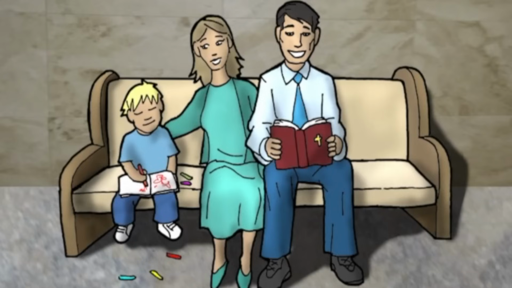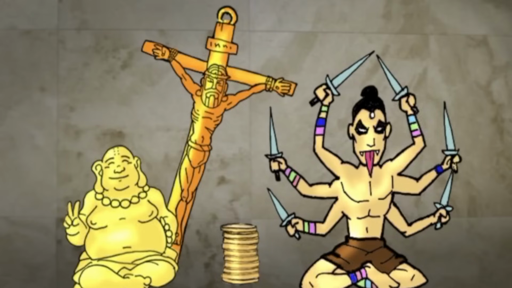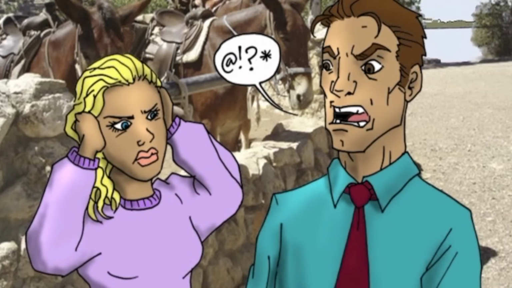The first commandment is, "I am the Lord your God. You shall have no other gods before me." We are to worship God only. The second commandment is, "You shall not make a graven image, any symbol used to represent God, or any likeness of what is in heaven, on earth, or in the water. You shall not worship them or serve them." Commandment 3 is, "You shall not take the name of God in vain," using God's name without respect and honor.